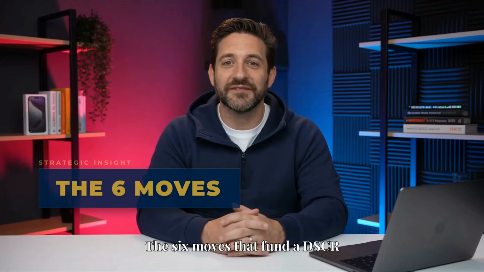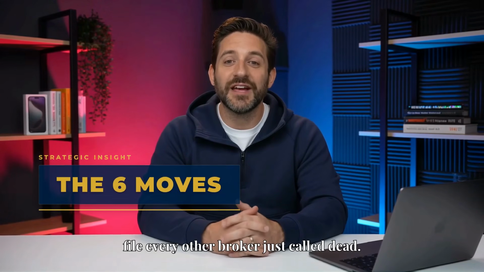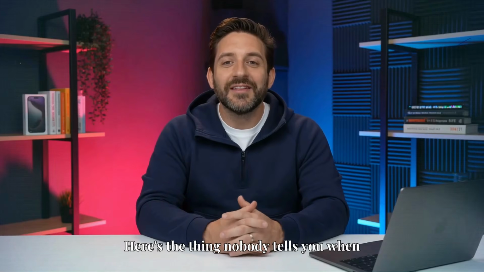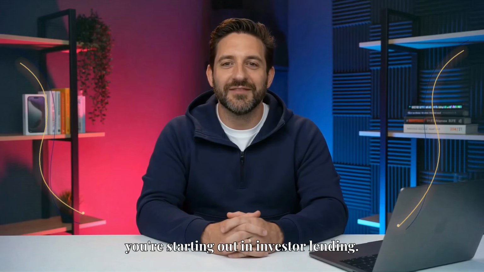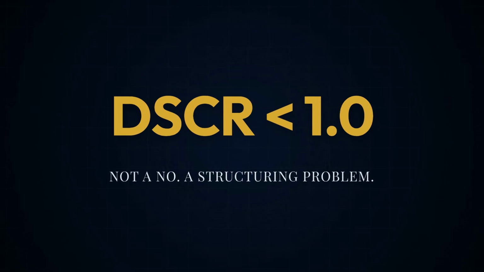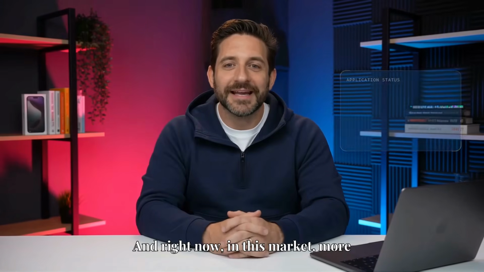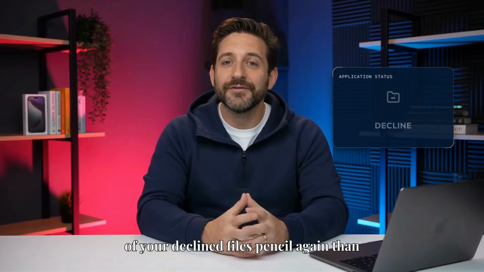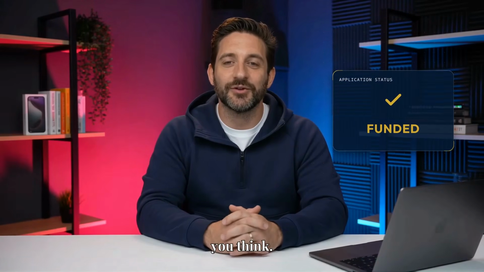The 6 moves that fund a DSCR file every other broker just called dead. Here's the thing nobody tells you when you're starting out in investor lending. A DSCR under 1.0 is not a no, it's a structuring problem. And right now, in this market, more of your declined files pencil again than you think.